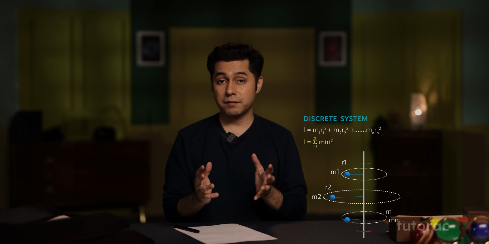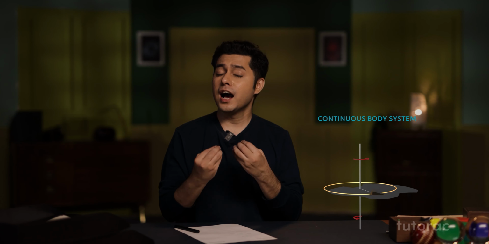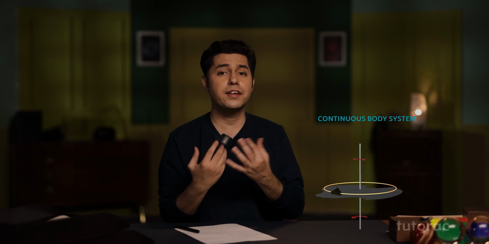But at the same time, the third type of system, which is a very essential system, is called the continuous body system. Suppose there is a continuous rigid body rotating about a given axis. How do we find its net moment of inertia? Let us not consider a complete complex body.